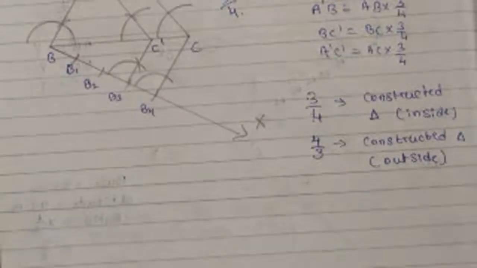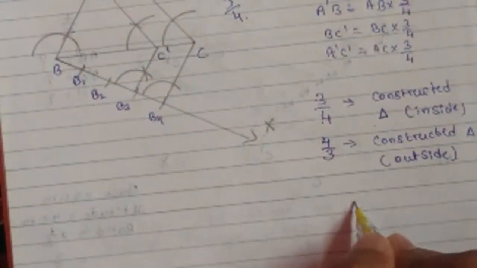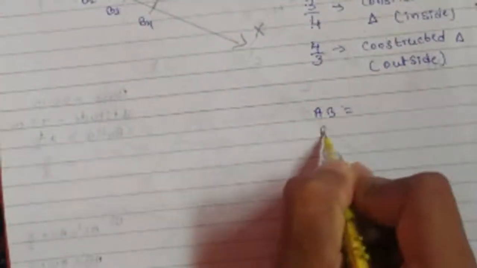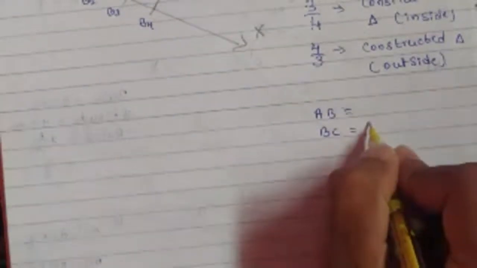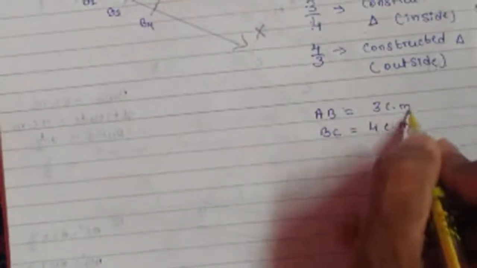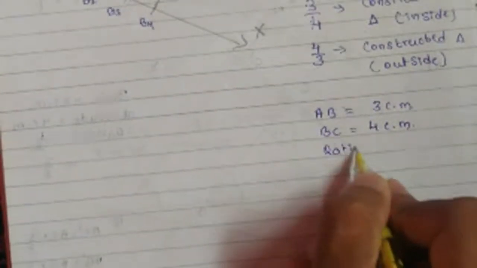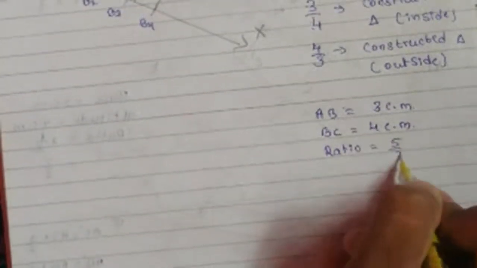So I'll take the points as AB, then BC. I'll consider BC as 4 centimeter and AC as 3 centimeter, and the ratio is 5 by 3. So the longest one is 4 centimeter.